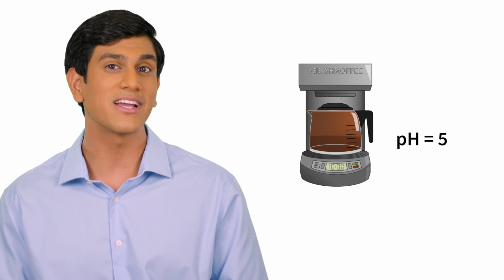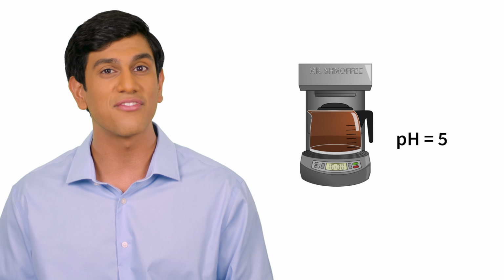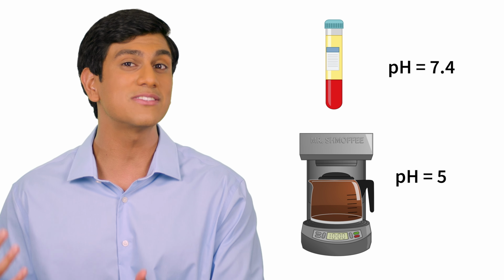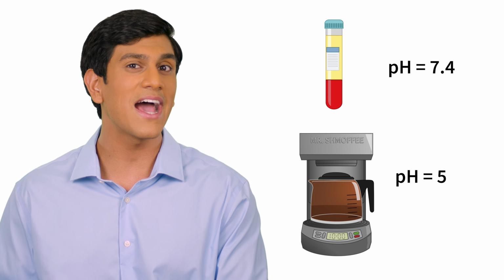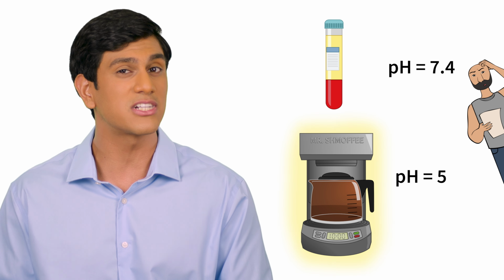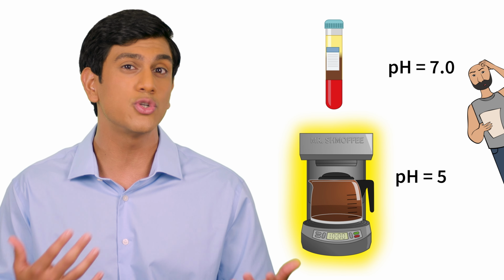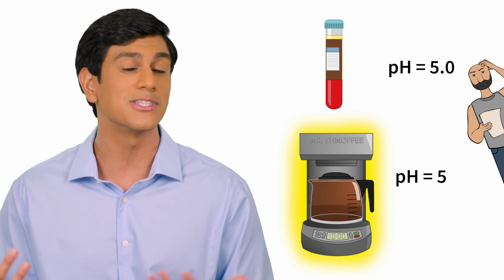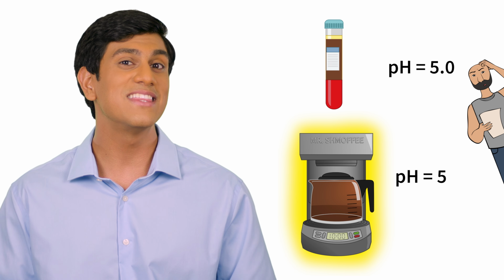Sure, the caffeine would bring them bouncing off the walls, but coffee is also acidic, with a pH of about 5. Our plasma's pH is about 7.4, so we might ask, would drinking this much coffee make someone's blood too acidic if all that acid was absorbed? The answer to that question is no, or at least not to a noticeable degree.